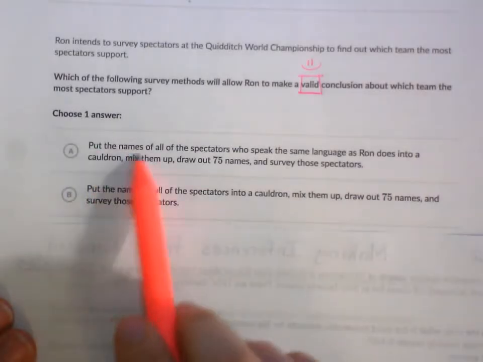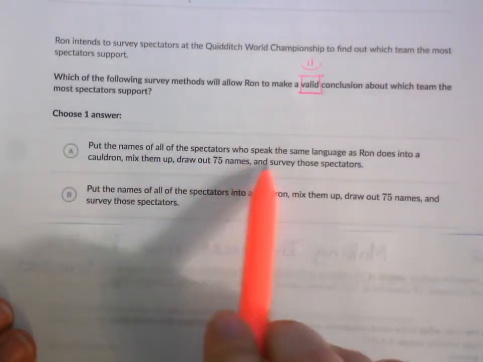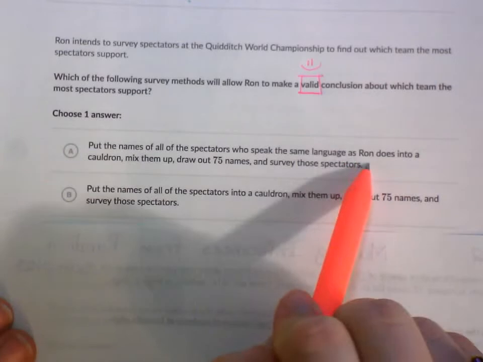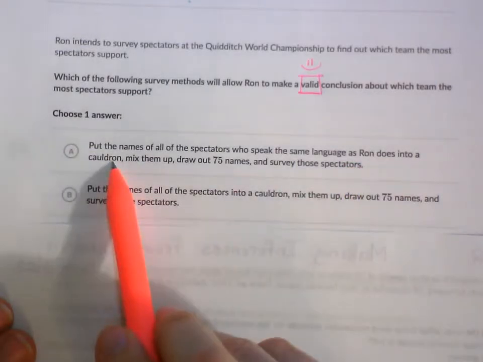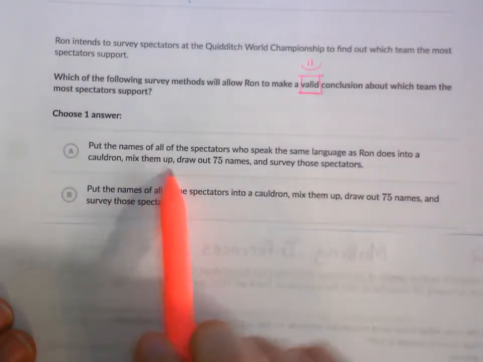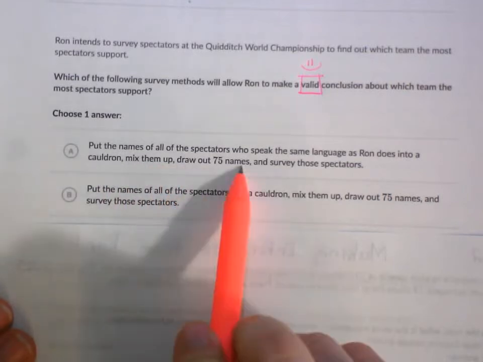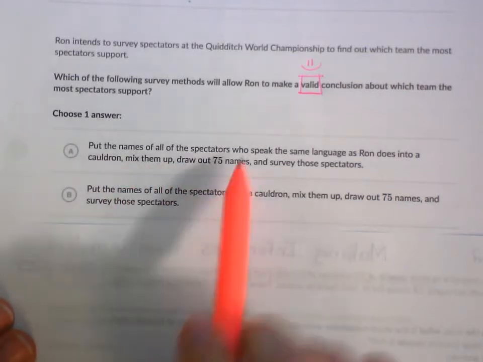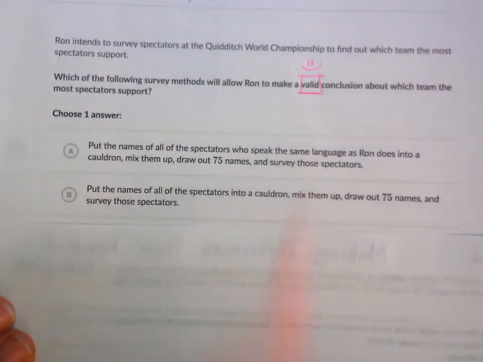A. Put the names of all of the spectators who speak the same language as Ron does, into a cauldron. Mix them up. That's good that they're mixing them up. Draw out 75 names, so you're not looking, because it's just in like a bucket, and survey those spectators.